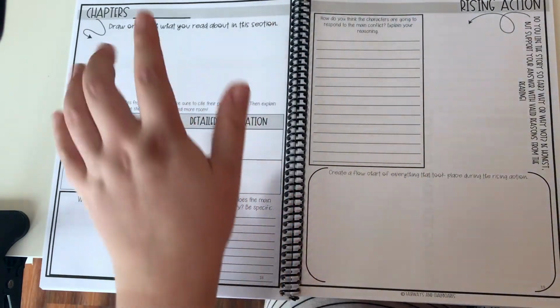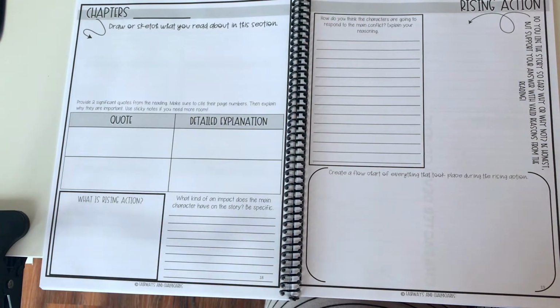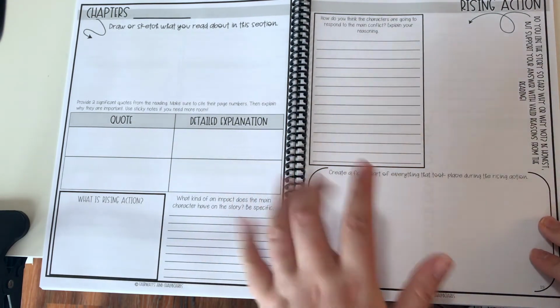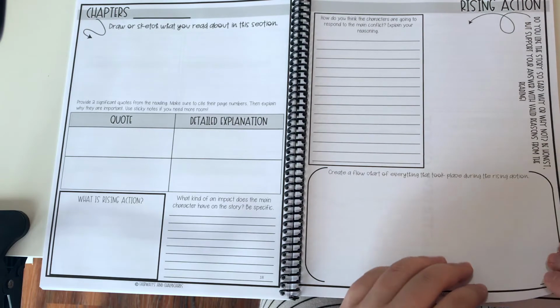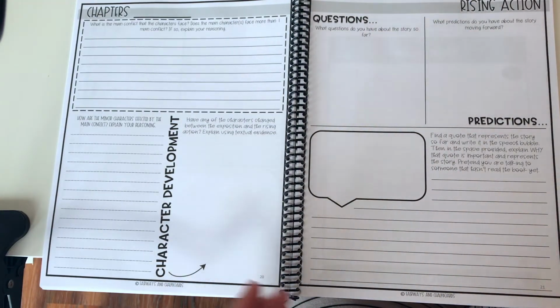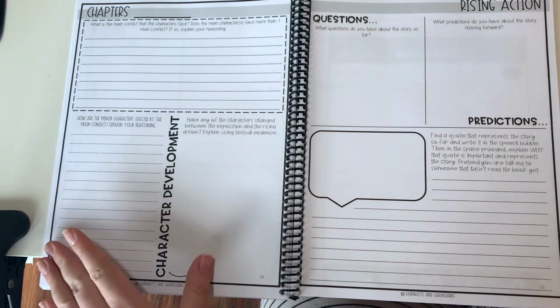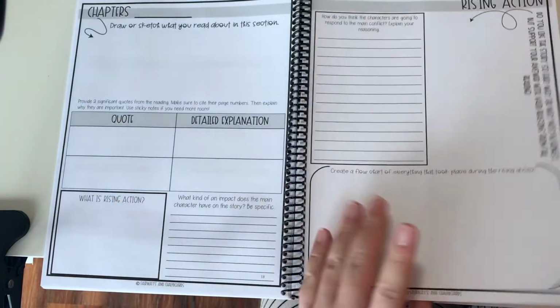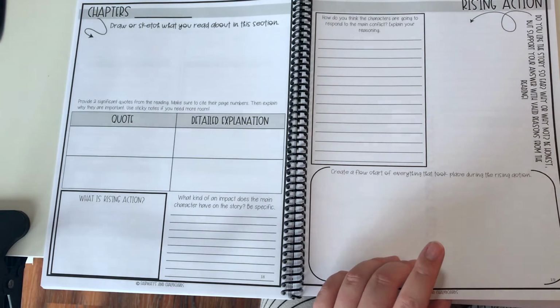The rising action, again, assign the chapters. It makes it way easier that way, and this way you can use this with multiple different novels. So rising action is also 4 pages of comprehension questions. There's character development. There's a place for kids to make predictions. There's a place for kids to ask questions. They're analyzing characters. They're looking at quotes.